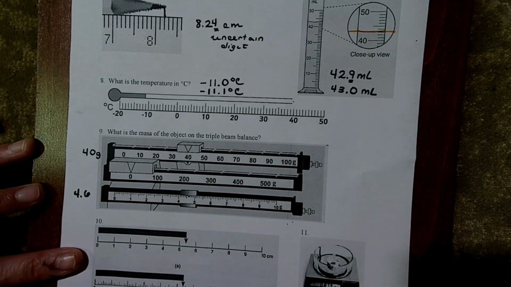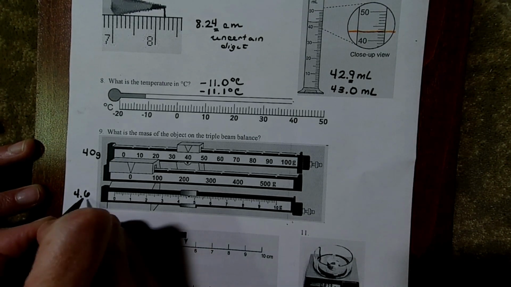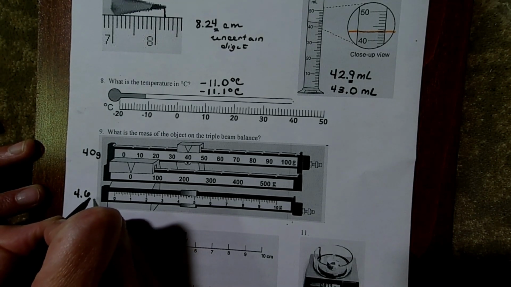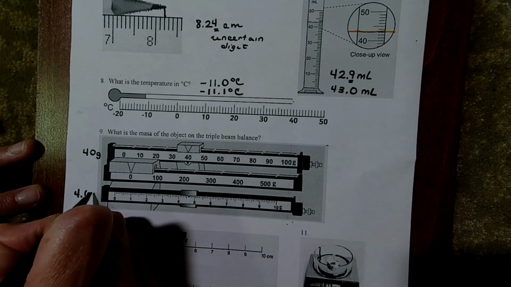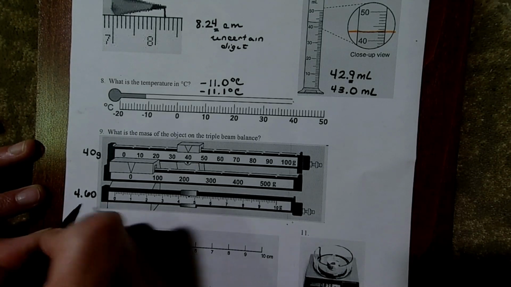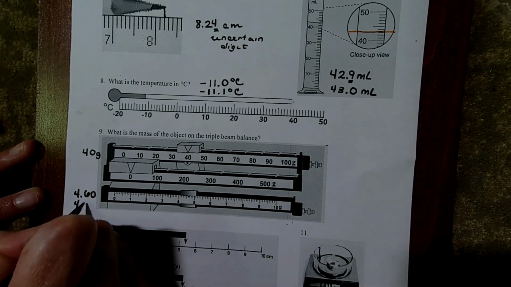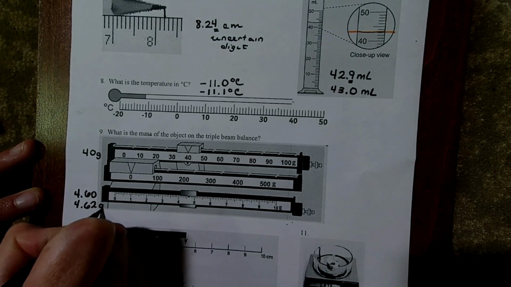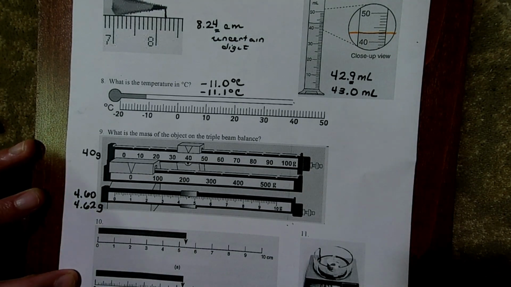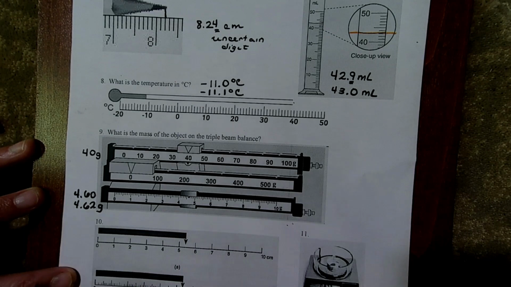But we have to still provide that last digit, and that lets the person know, well, we had a scale that went to the tens place, and we're going to estimate the hundreds place. So maybe it's 4.60 or 4.62. Again, it's not the best picture, so your guess is as good as mine.